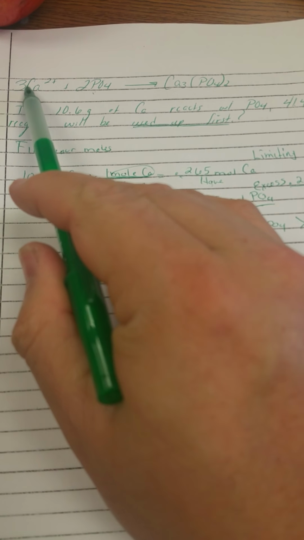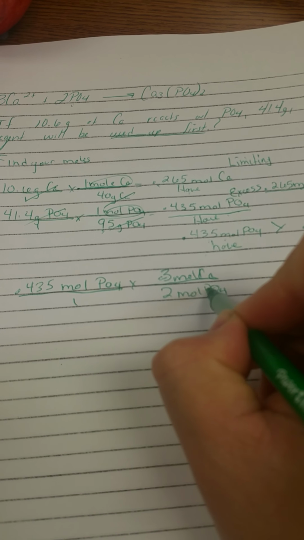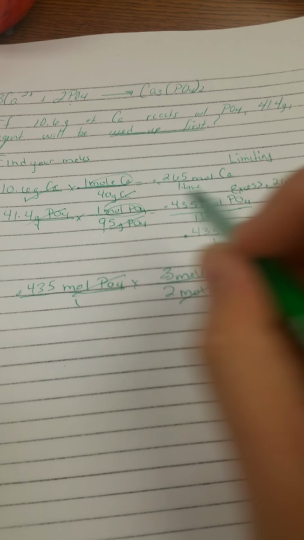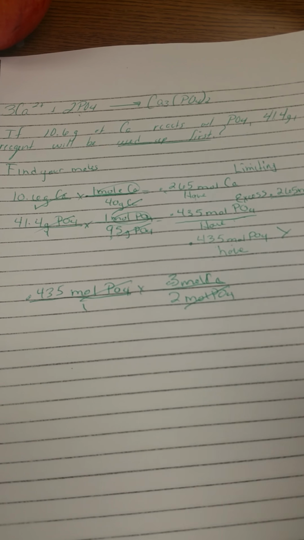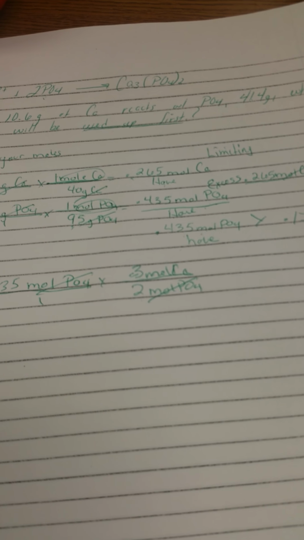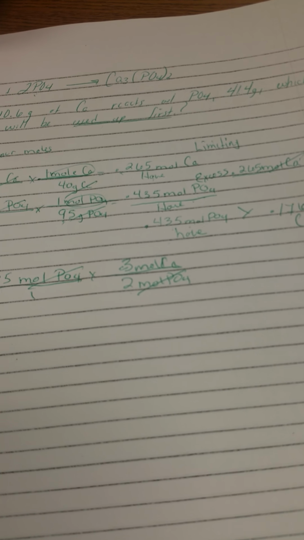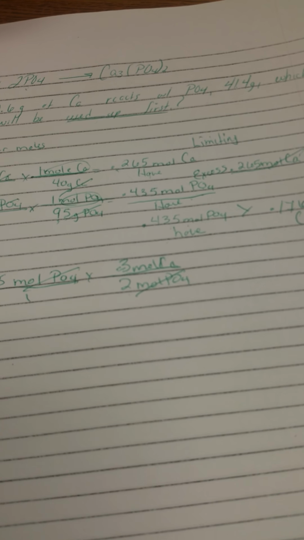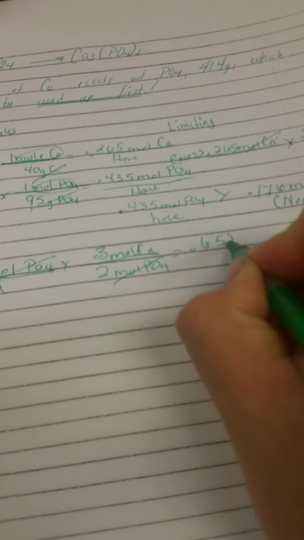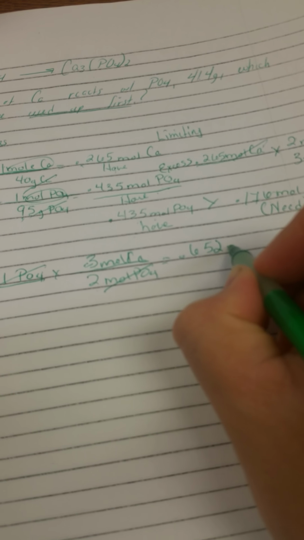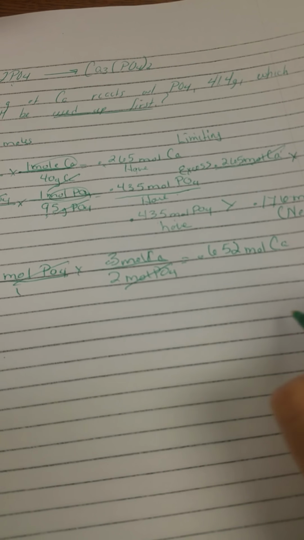See, the 3 is right there, 3 over 2. But I set it up in moles that I want over moles that I have. So the moles that I have cancel out. This times this divided by this, 0.435 times 3 divided by 2 gives me 0.652 moles of calcium.